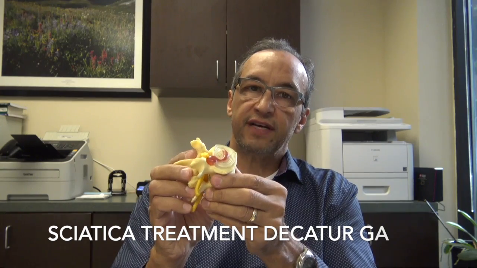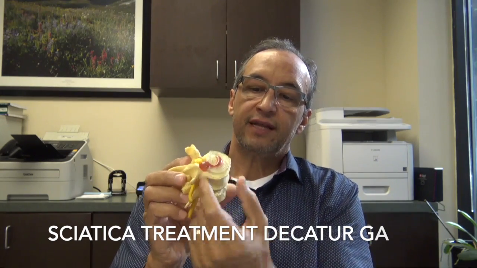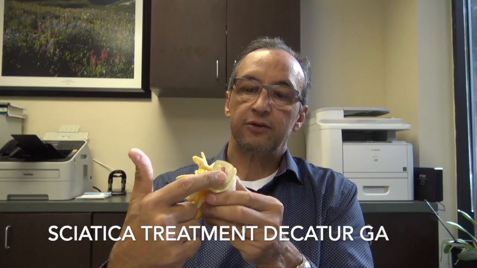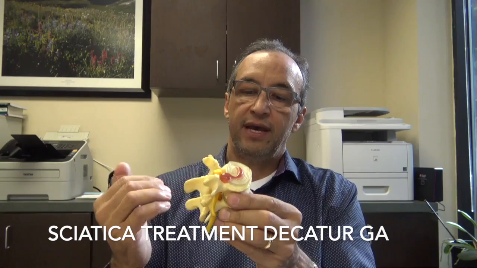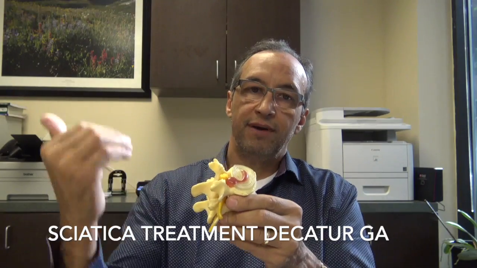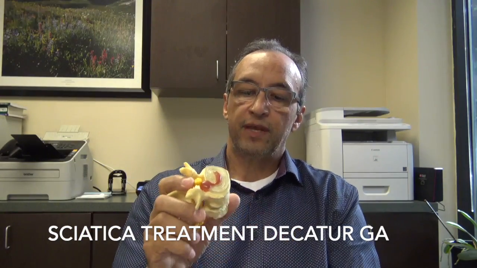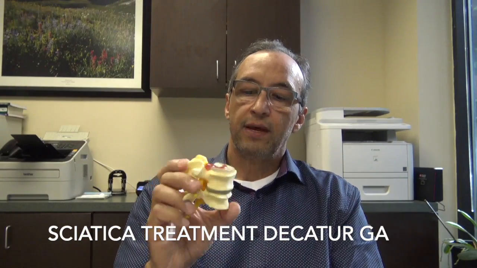When you're treated effectively and you can get this disc to go back in that direction and put less pressure on the nerve root, then the pain and symptoms that you're feeling will go in the reverse direction. As the problem gets worse, it'll go further down the leg, and as the problem gets better, it'll come back up the leg until your symptoms are better.